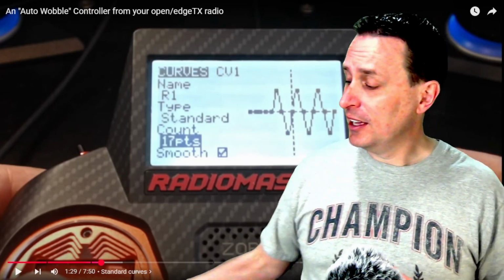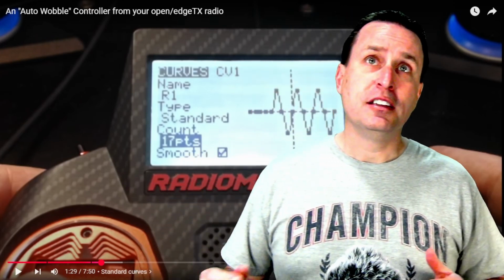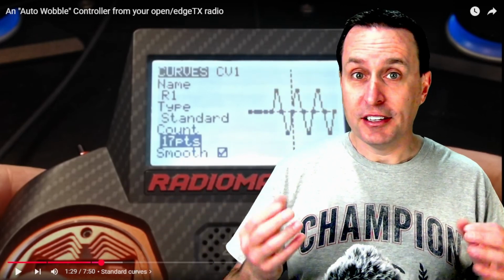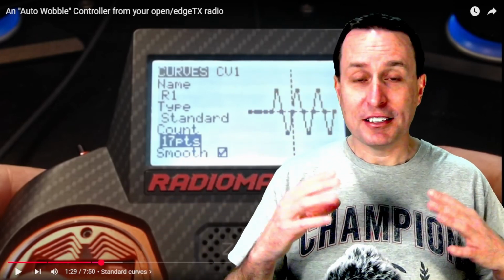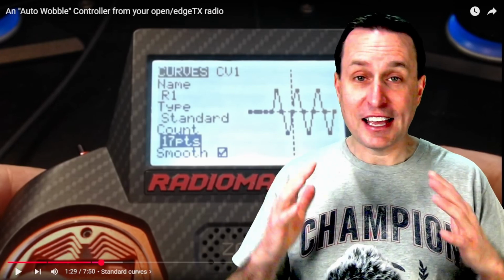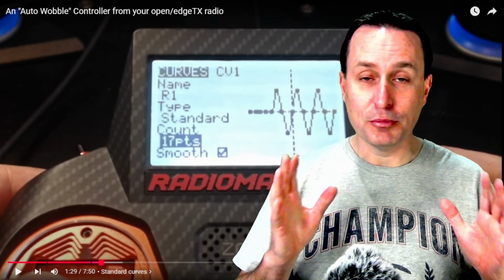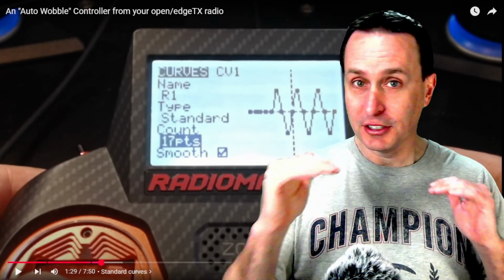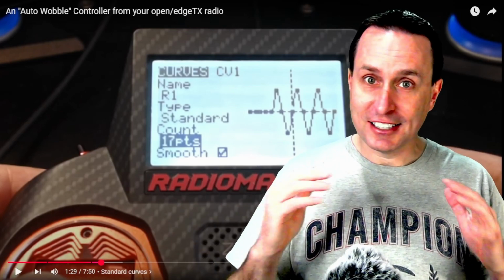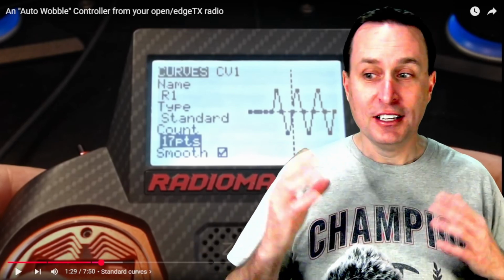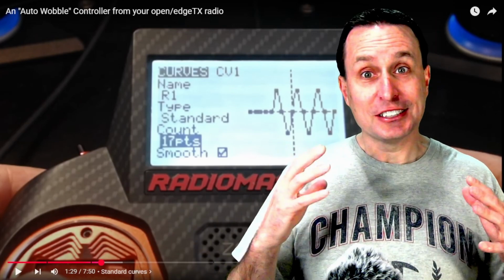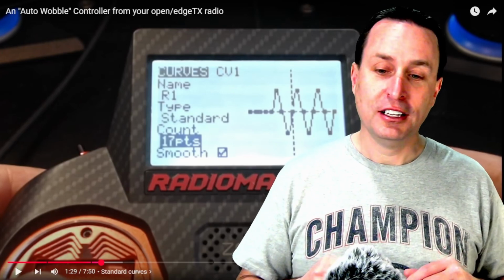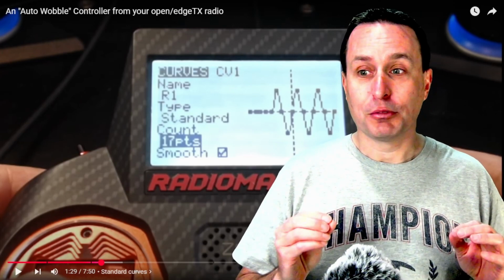Pretty cool little script. I do love the repeatability that you can see with that as you make adjustments, since it's the exact same inputs. You don't have the human error factor, because your radio is going to send the exact same signal, and the quad's going to do the exact same thing. So as you change PID gains, you can actually see the results super clear. That is very cool because it's repeatable.